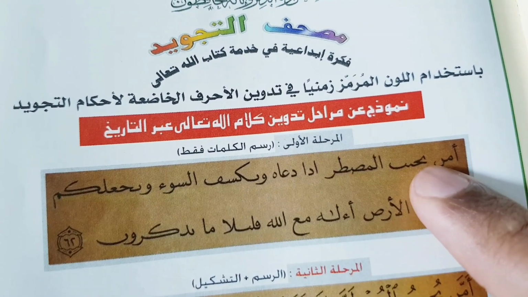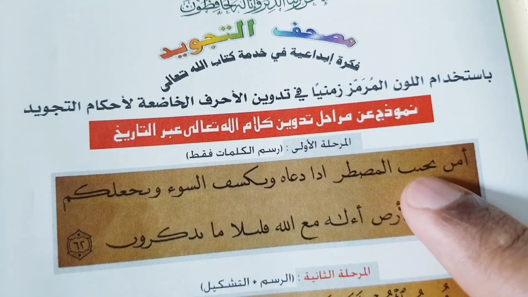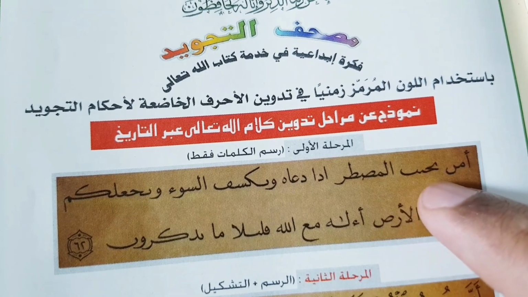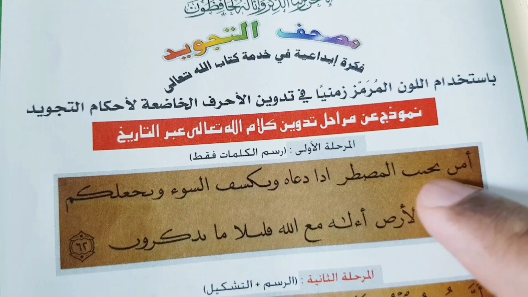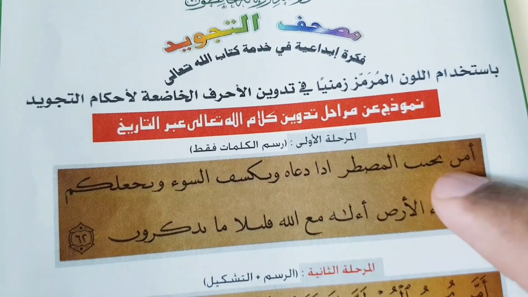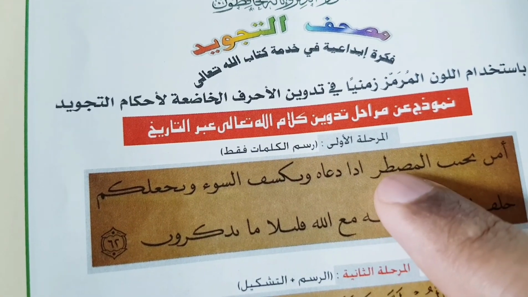This is a ya and a jim. Yuji, this is a ya, this is a ba. So a person who doesn't know how to read Arabic will find it very difficult to decipher if it's a ya or ta or noon, because they are all written the same. The only difference is the dots. This is amman yujibul. It looks like mustarra, but it's actually mudtarra.